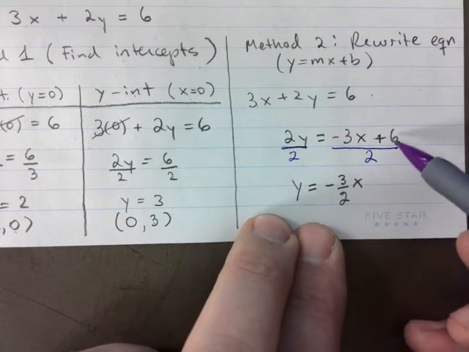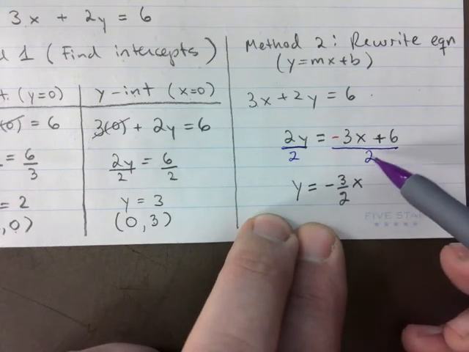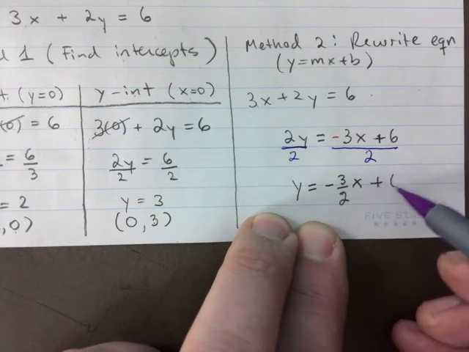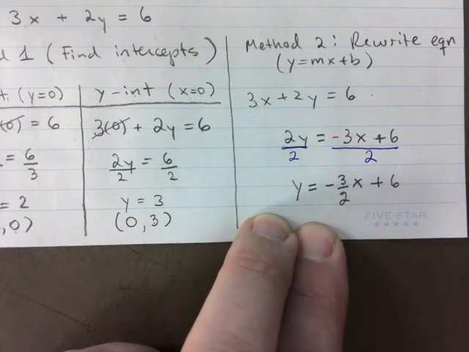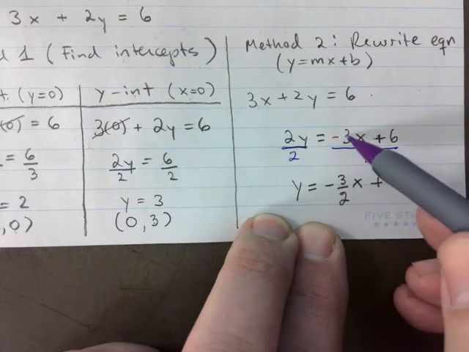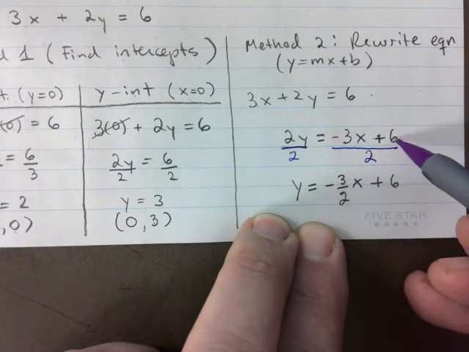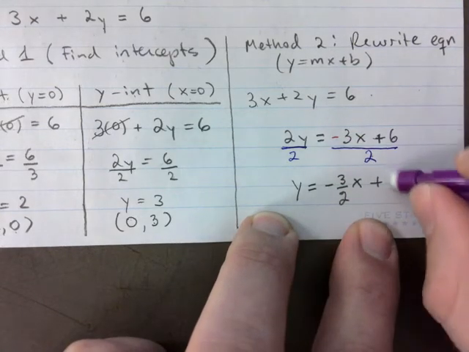But the 2 also affects this. That's the biggest mistake I see. I see a lot of this, right? It's like, nope, the 2 affects this, and the 2 affects the 6 as well. So that is actually 3.